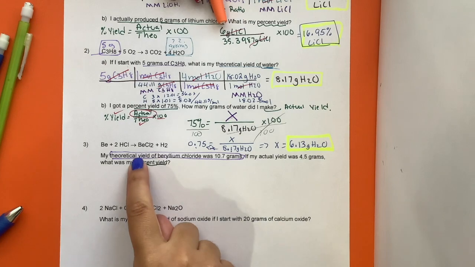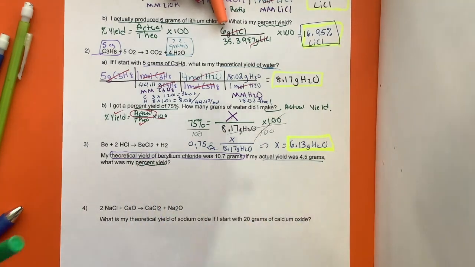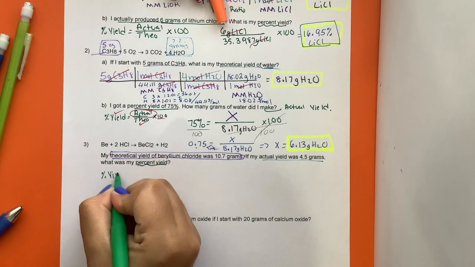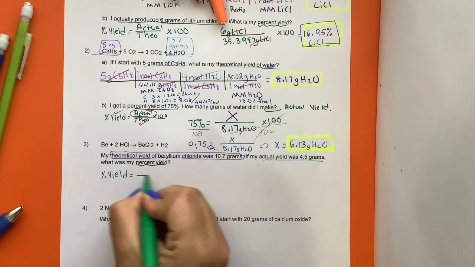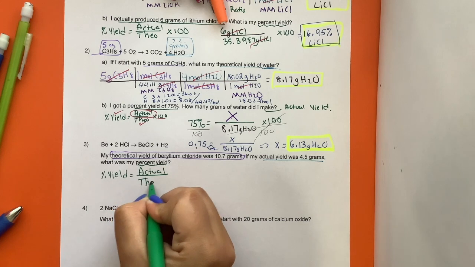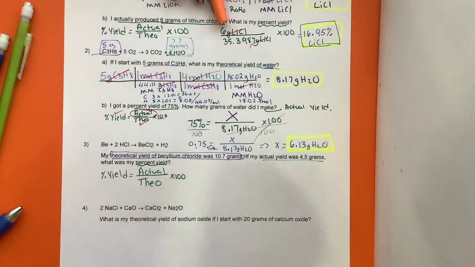They're giving me the theoretical yield, they're giving me the actual yield, and they're asking me for percent yield. So percent yield, I'm going to rewrite the formula one more time. Remember, that is actual over theoretical times 100. So all I have to do is plug in the values and calculate it.